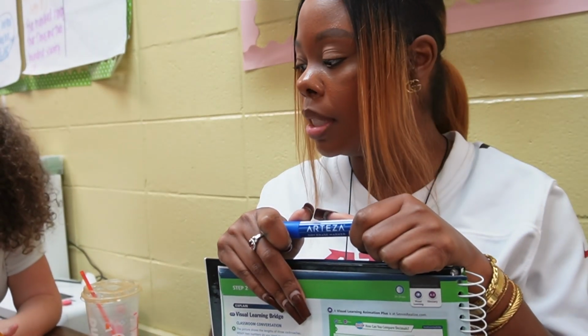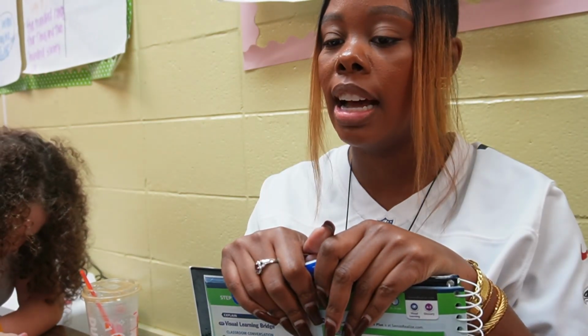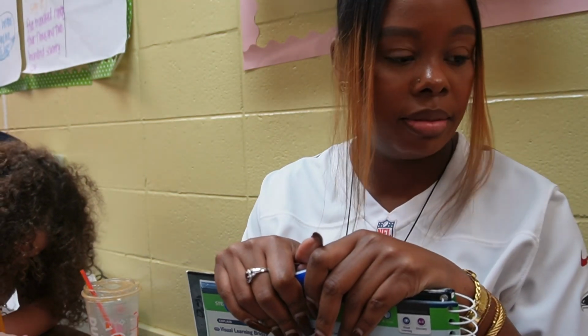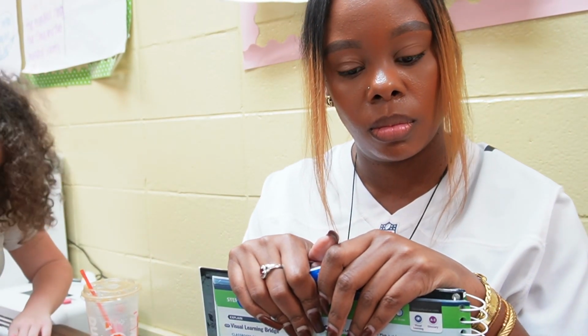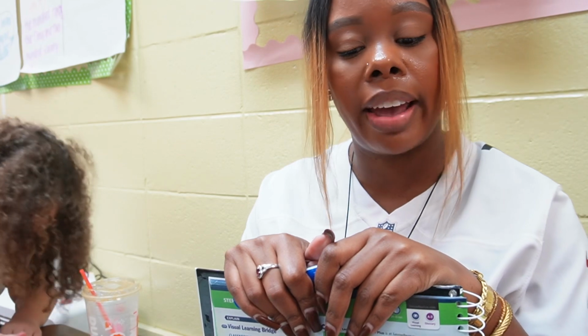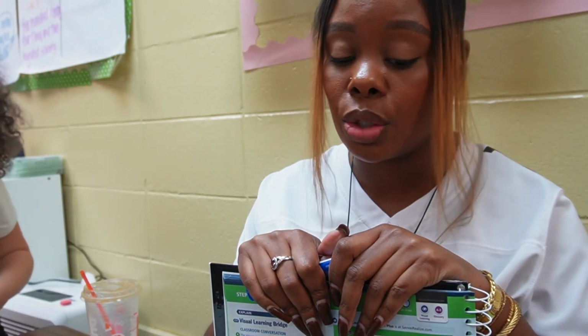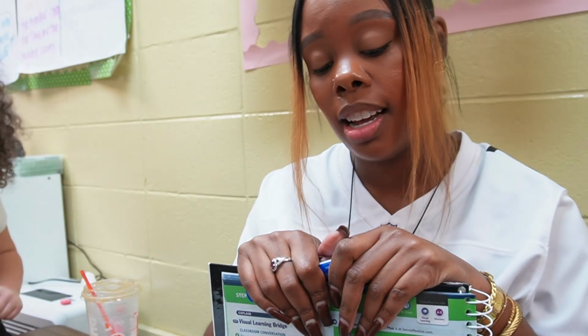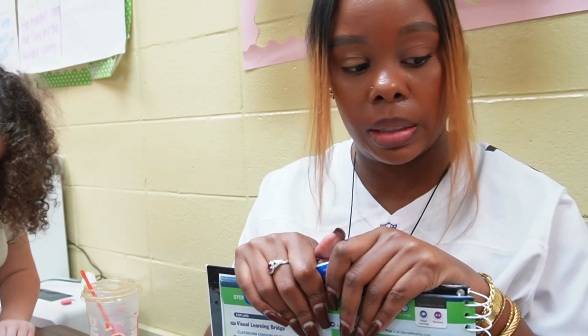And once you get done with your sticky note, your exit ticket, give it to me. And I'll tell you whether or not you can go up to your desk.